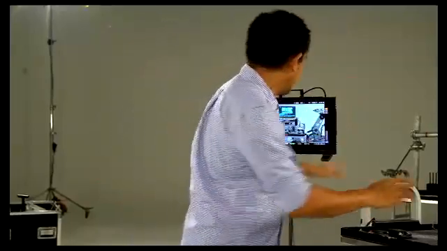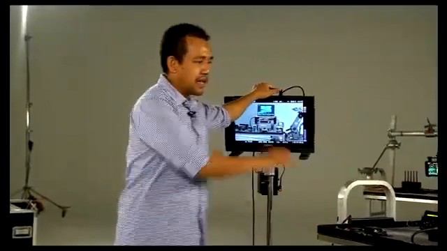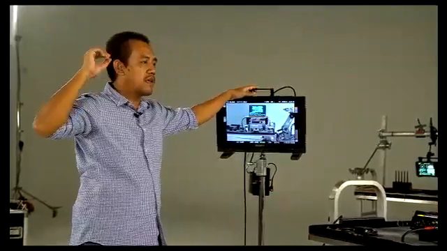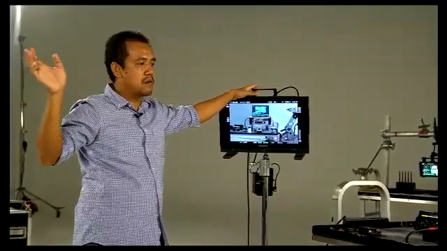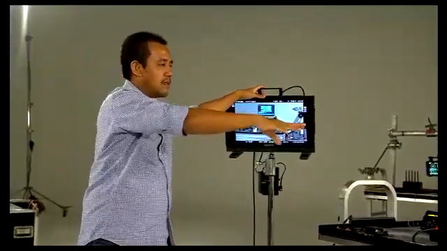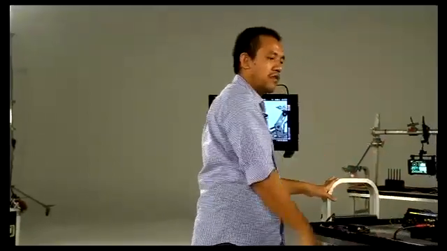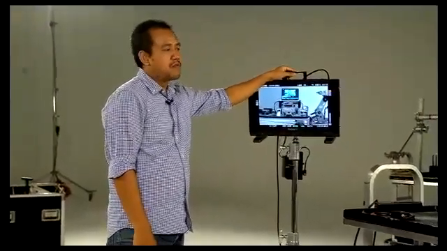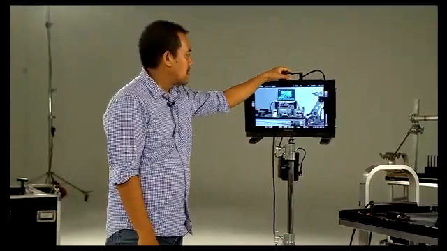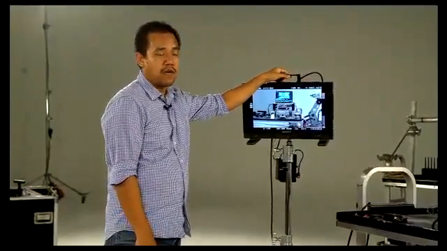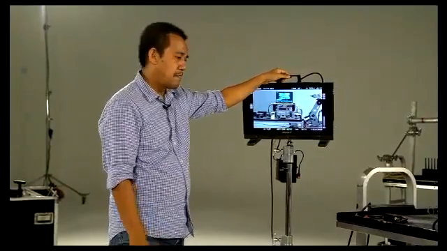Like right now, I put this director monitor next to me because we have space. On certain conditions, when there is no space or it's a closed set, you can set your playback and recording system away from the set and just leave this monitor at the set. So back to the idea, the purpose of this monitoring system is to give your director a good visual.